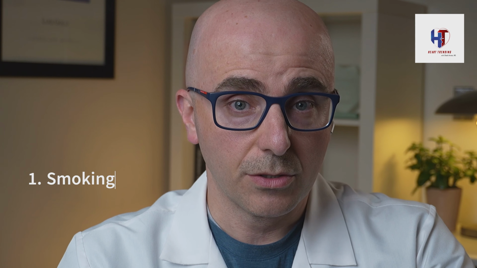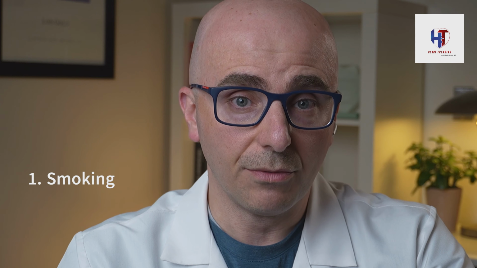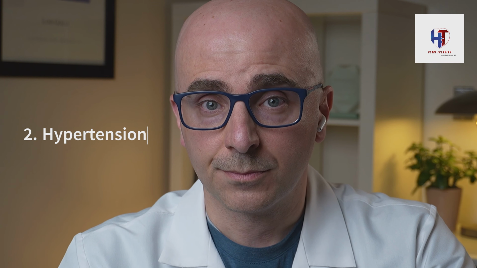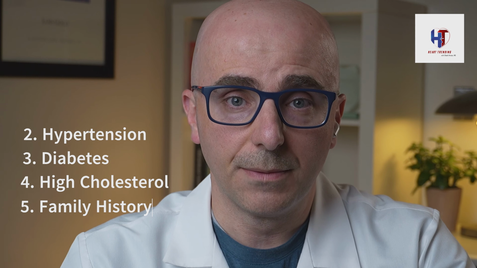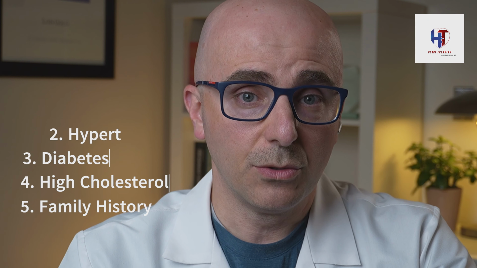The risk factors are smoking, number one, which contributes to more than 50% of the patients with PAD having a history of smoking. Number two is hypertension, diabetes, high cholesterol, and also family history. Moreover, patients who have disease in the heart, or what's called coronary artery disease or stents in the heart, are also prone to have, or at risk for developing, peripheral arterial disease if they don't already have it.